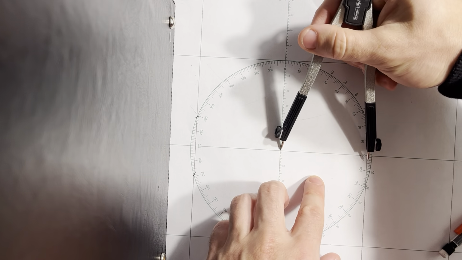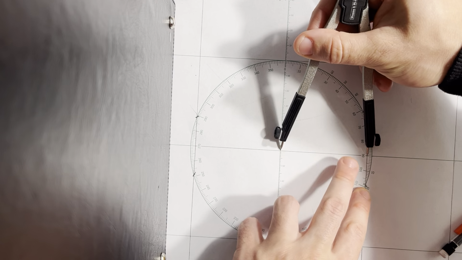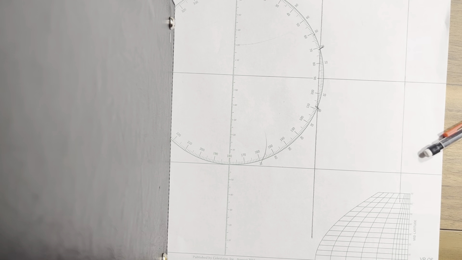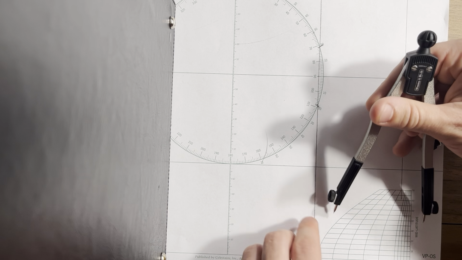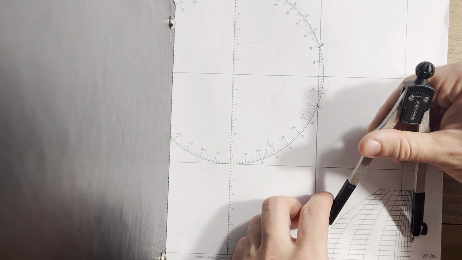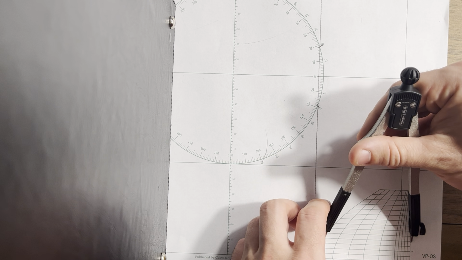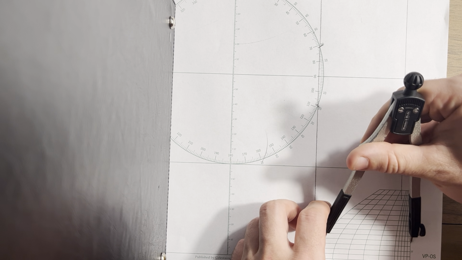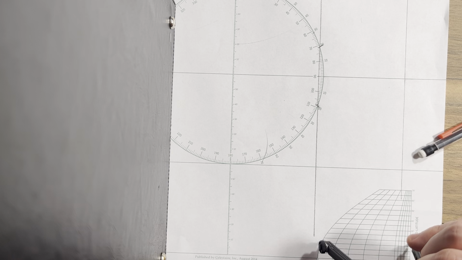So we take 60 minutes of longitude, then we come down to our scale over here, and we bring it down, and it should land just under the 20 because we're working with 19 here. So where else would it go?